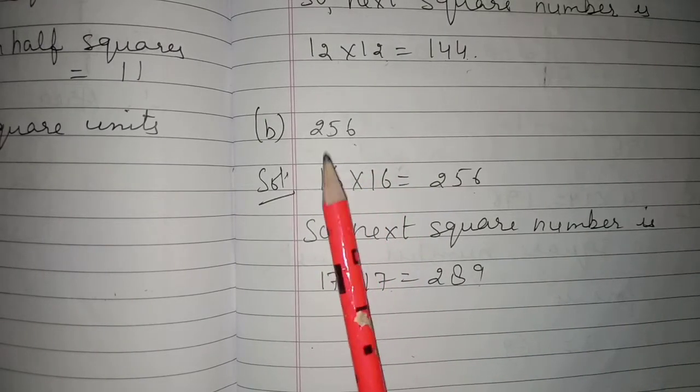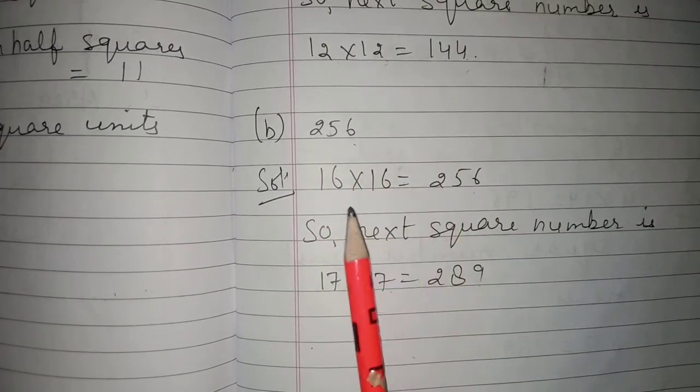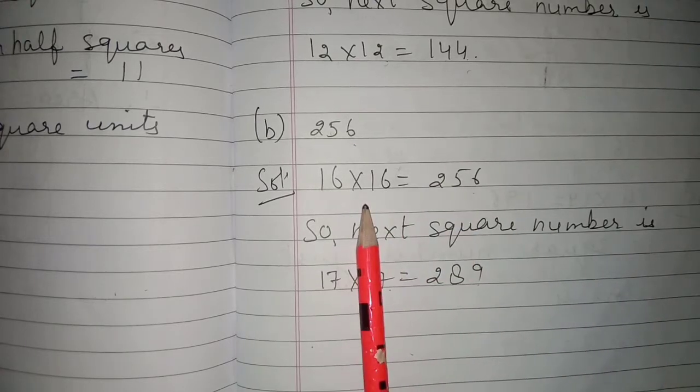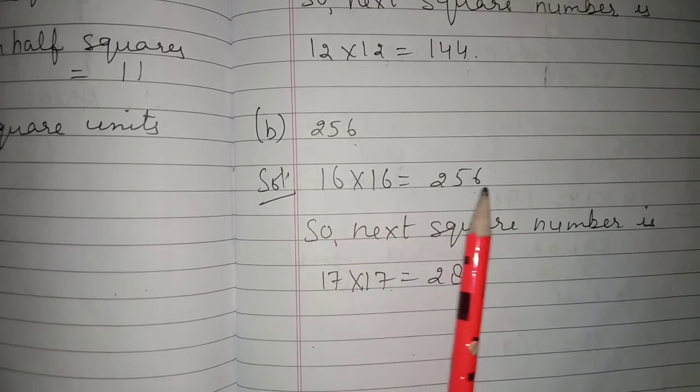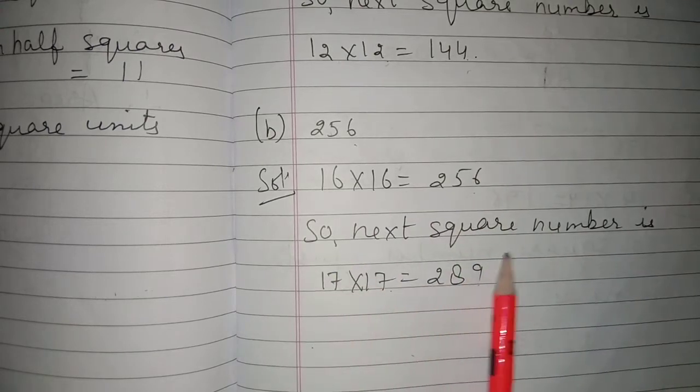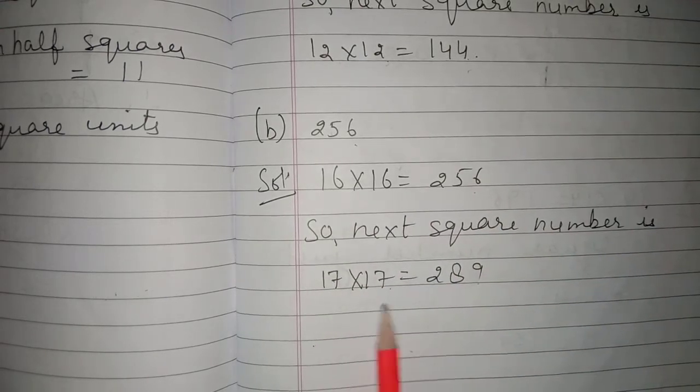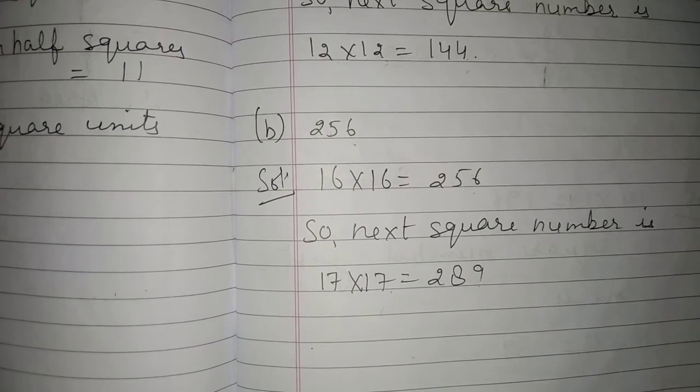Similarly, part B, 256. We need to find the next square number after 256. We know that 256 is the square of 16 because 16 into 16 is 256. So the next square number is 17 into 17, that is 289.